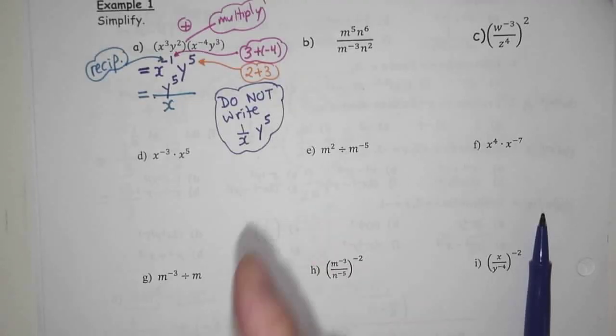Now let's try another one. Right now, it doesn't make sense completely, because we are just getting used to it.